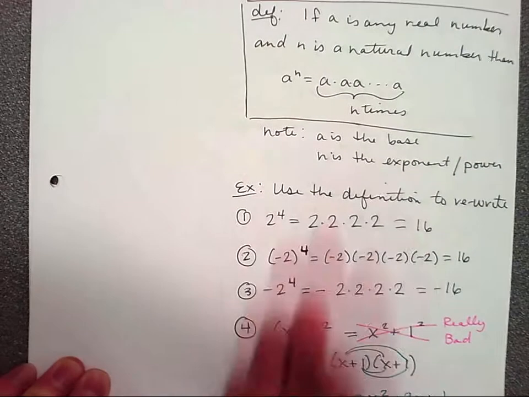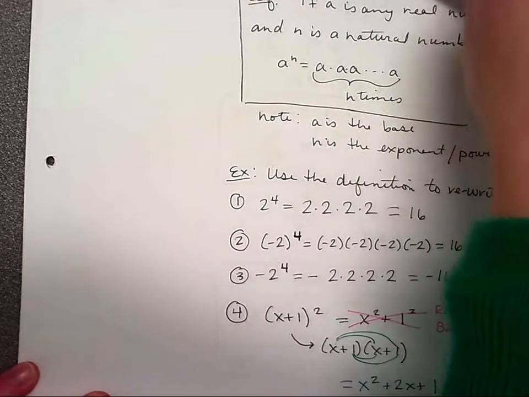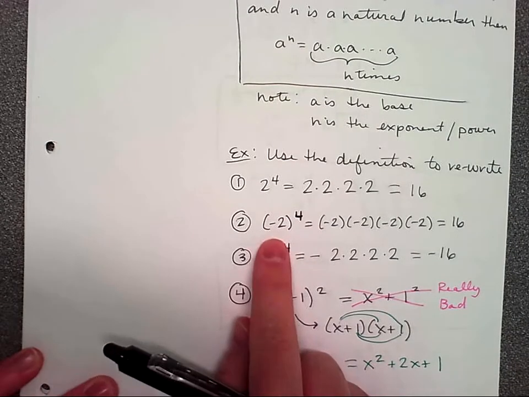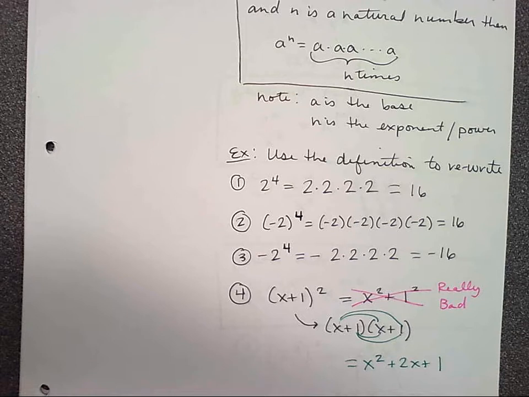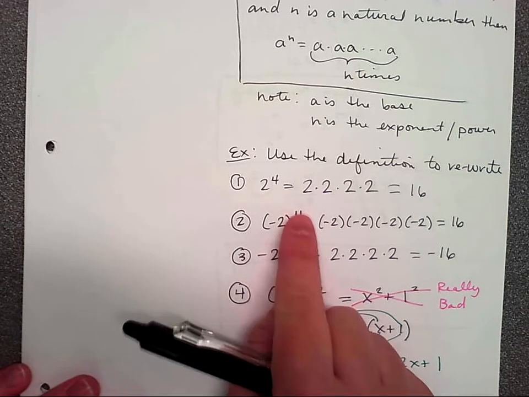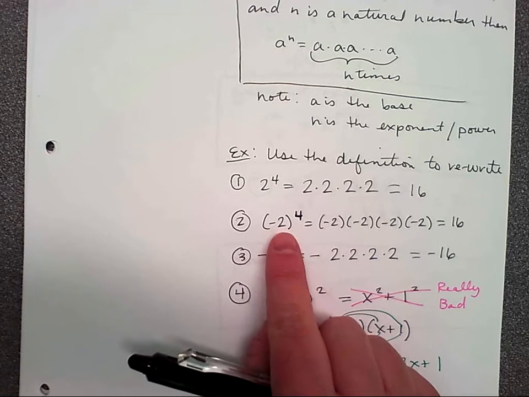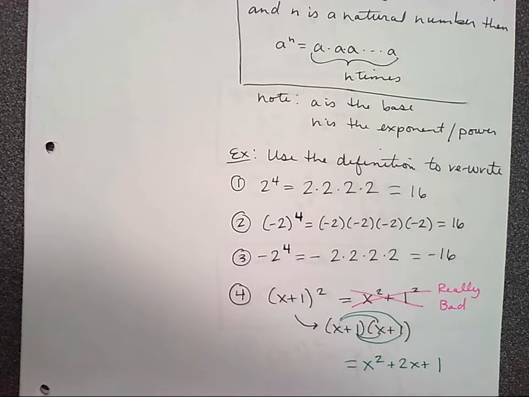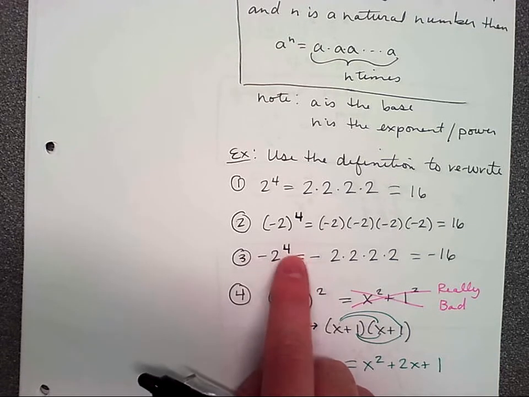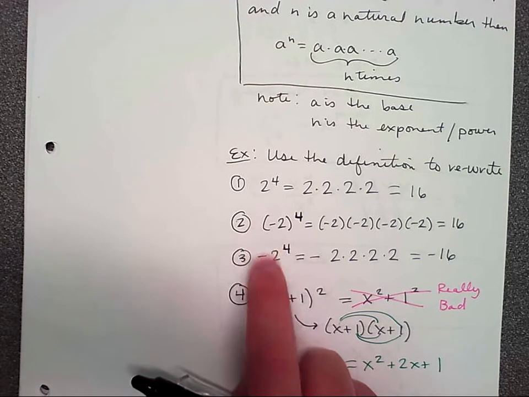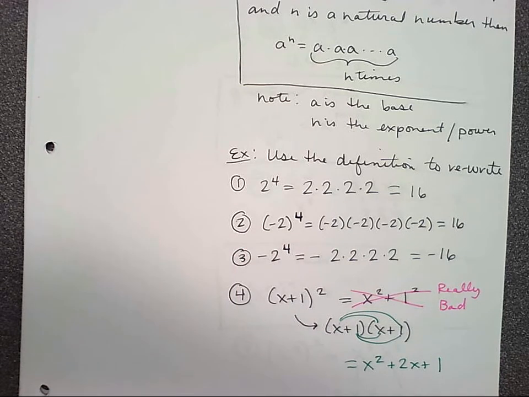So then we did some examples, and the important example that we noticed was right here. Negative 2 to the fourth, the exponent only applies to what it touches. So in the one with parentheses, that exponent applies to negative 2 because it's touching those parentheses, so it's applied to everything inside of those parentheses. Here I have negative 2 to the fourth, and this exponent 4 is only touching the 2. It's not touching the negative. So that was the important distinction between these two problems, and that's the most common mistake.